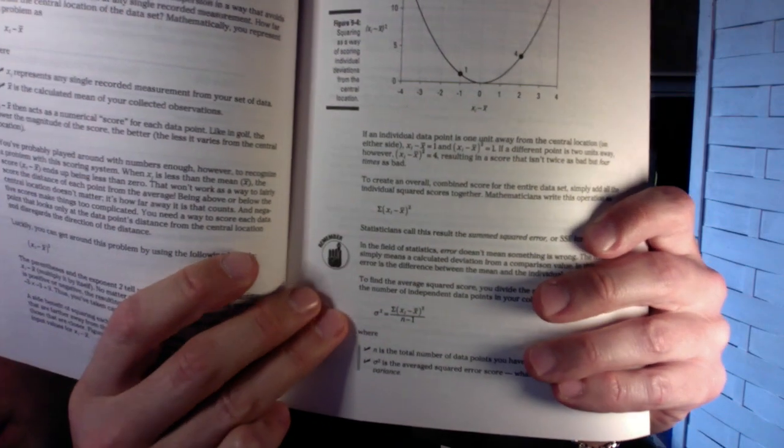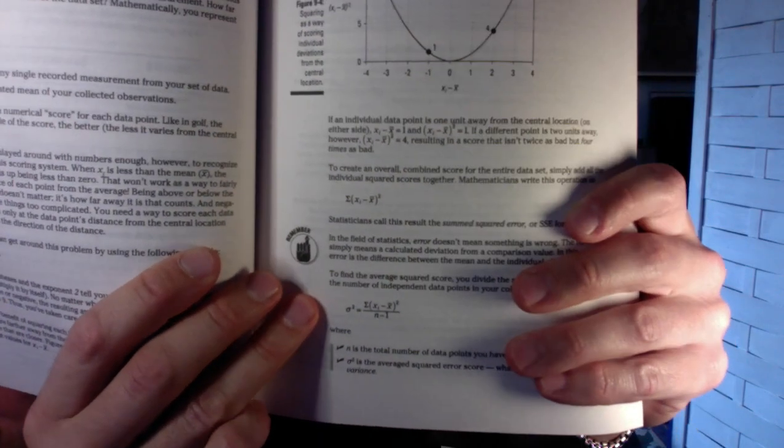To find the average squared score, you divide the summed squared error by the number of independent data points in your collection like this equation right here, where n is the total number of data points you've collected. Sigma squared is the average squared error score, what statisticians call the variance.